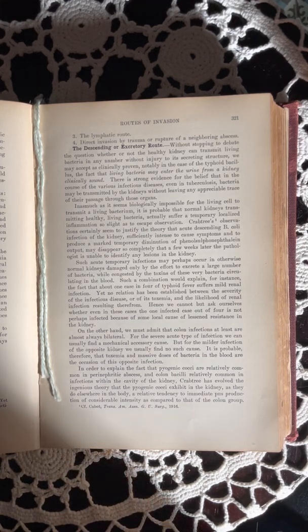Without stopping to debate the question whether or not the healthy kidney can transmit living bacteria in any number without injury to its secreting structure, we may accept as clinically proven, notably in the case of the typhoid bacillus, the fact that living bacteria may enter the urine from a kidney clinically sound. There is strong evidence for the belief that in the course of the various infectious diseases, even in tuberculosis, bacteria may be transmitted by the kidneys without leaving any appreciable trace of their passage through these organs.